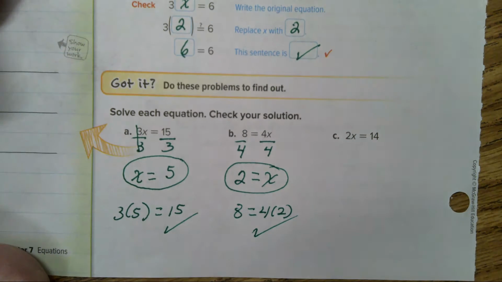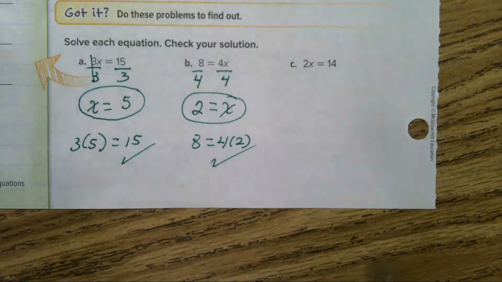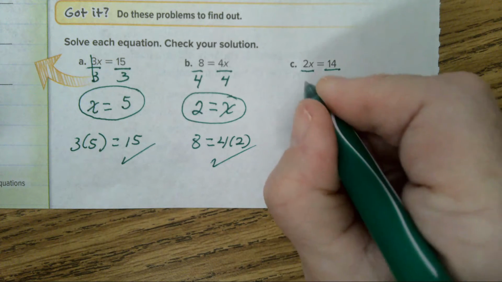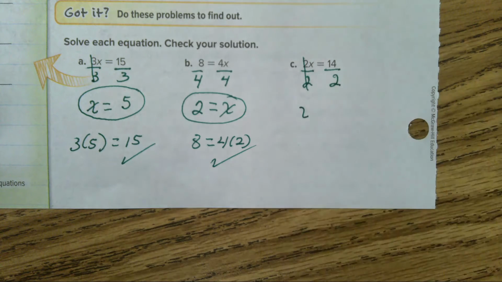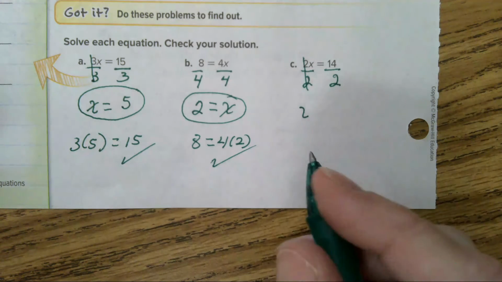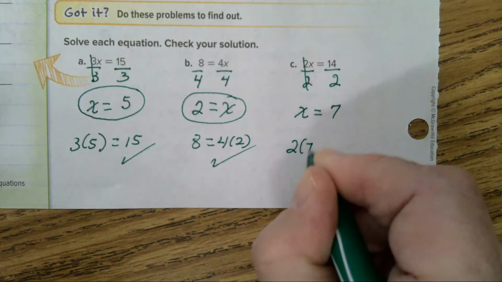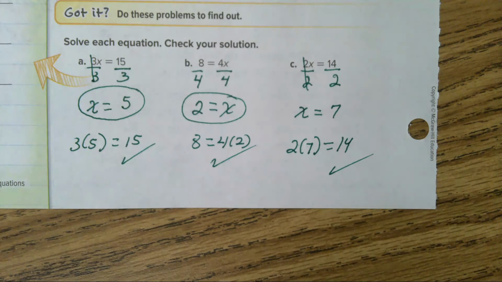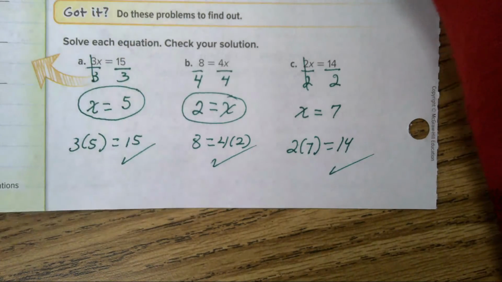Go ahead and do letter C, and I'm going to walk around to make sure. Okay, so divide by 2, by 2. No, I'm not, but thank you for checking. X equals 7. Does 2 times 7 equal 14? Yes, it does. All right. Any questions? You all understand it's the process on these, not the little baby answers.